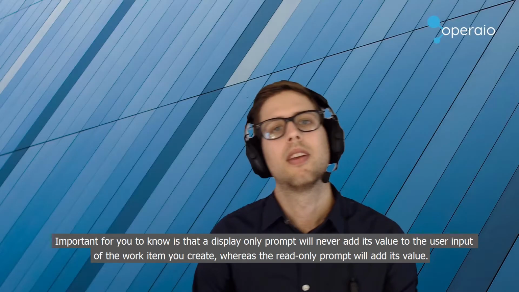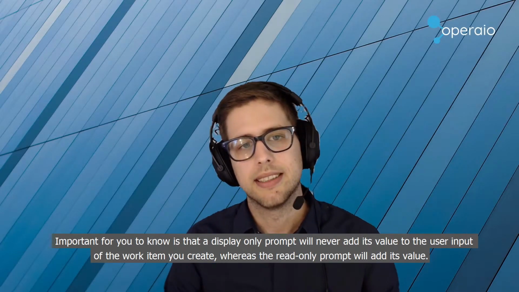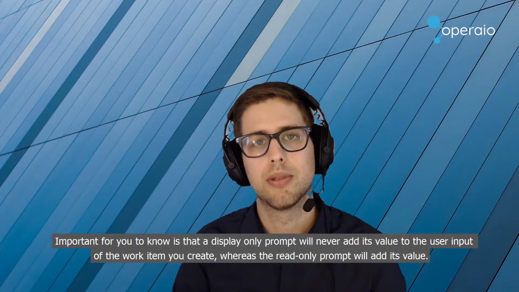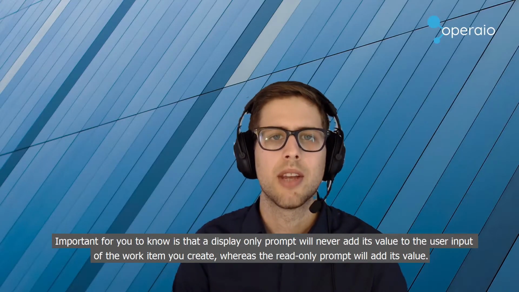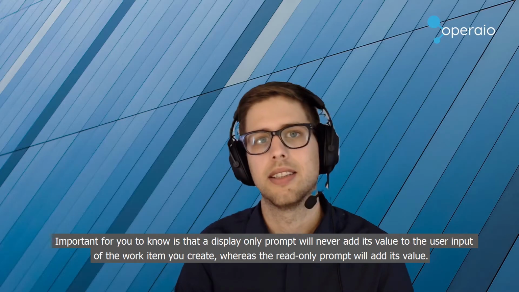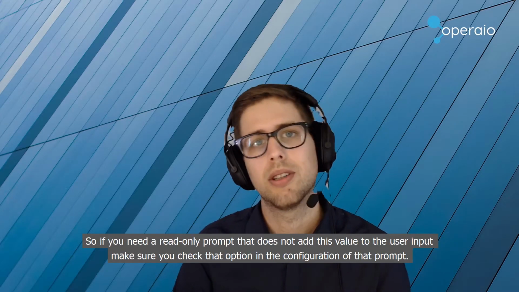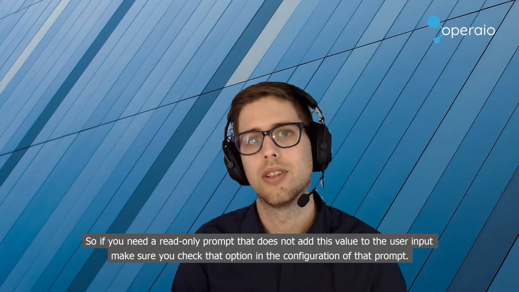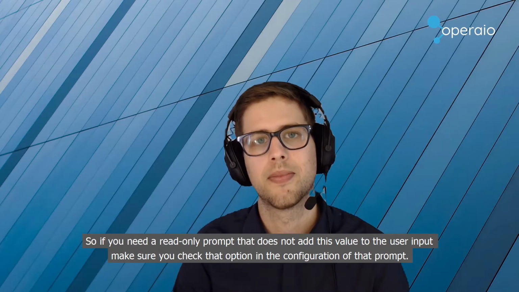All right. Important for you to know is that a display only prompt will never add its value to the user input of the work item you create, whereas the read-only prompt will add its value. So if you need a read-only prompt that does not add this value to the user input, make sure you check that option in the configuration of that prompt.